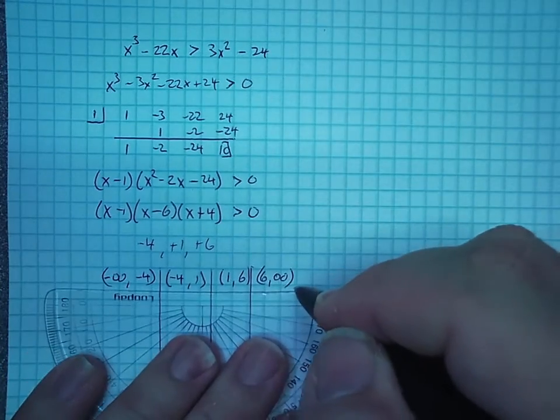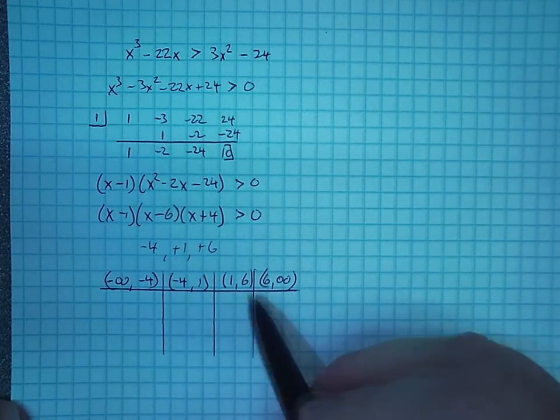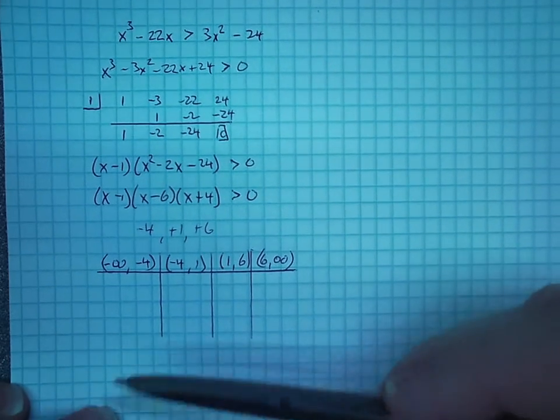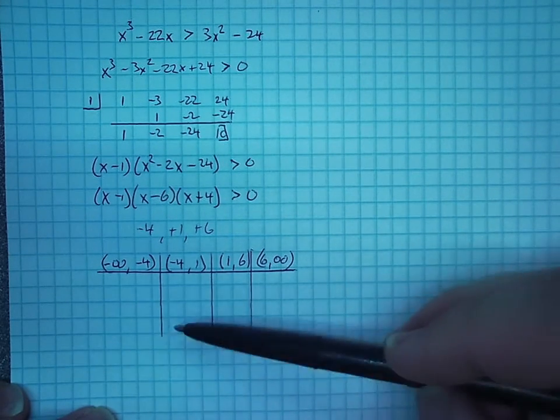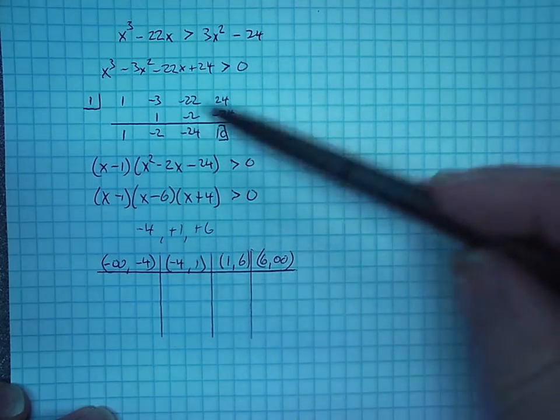And I've split it into sections. Now the reason I did this at the zeros is these are the only places where our polynomial can switch from positive to negative. So each one of these sections is entirely positive or entirely negative as far as the answer you're going to get.